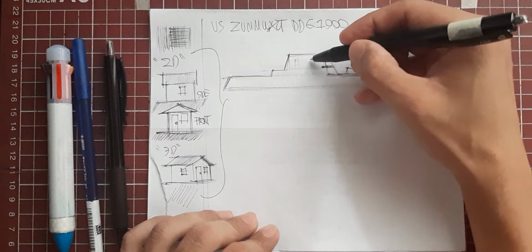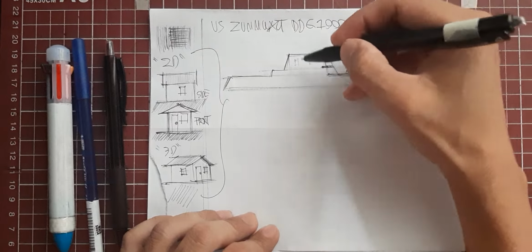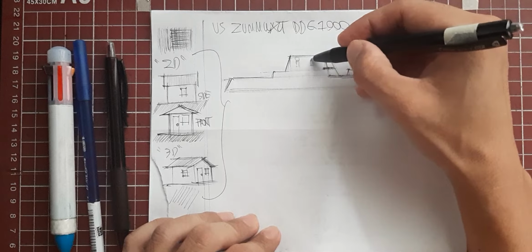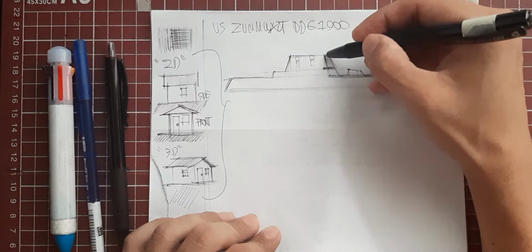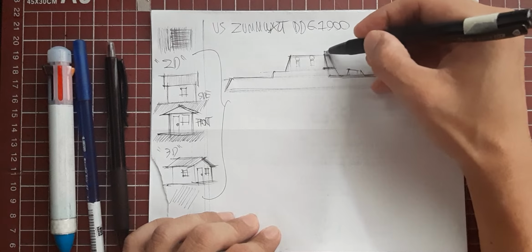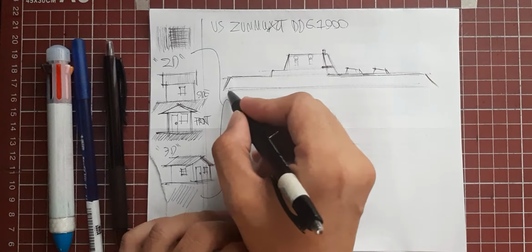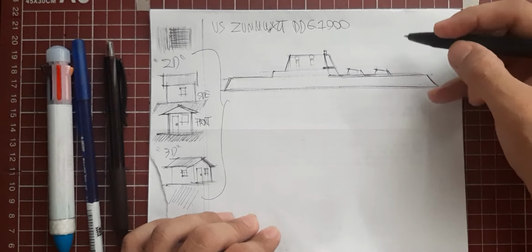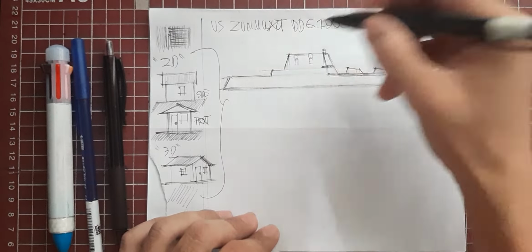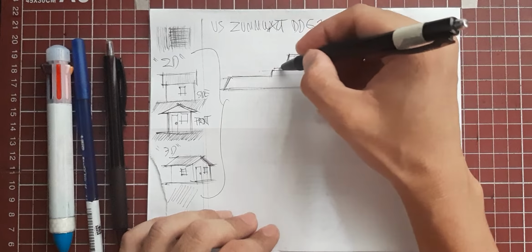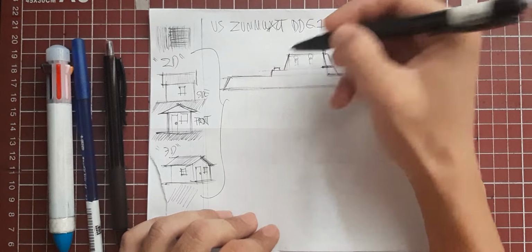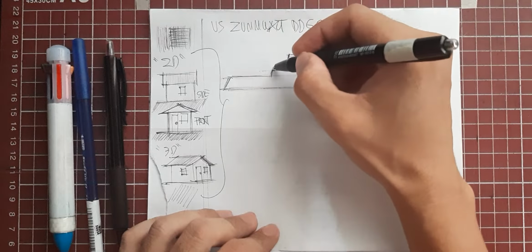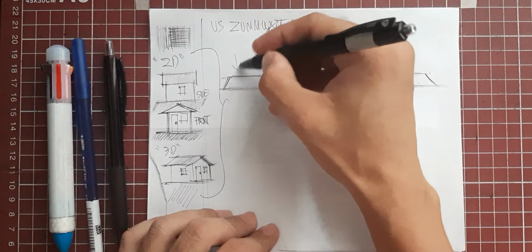So they have something here that holds some radars or sensors. Also they have some other sensors here. So there you have it, the side view of the Zumwalt destroyer. Oh, I'm missing something here. I believe this is where the Bushmaster 30mm cannons are located. Of course, this is a flight deck.